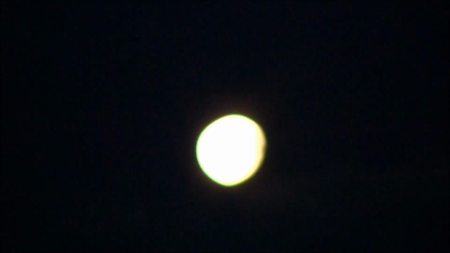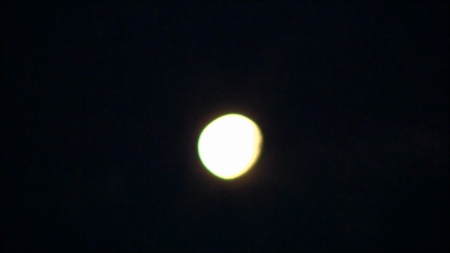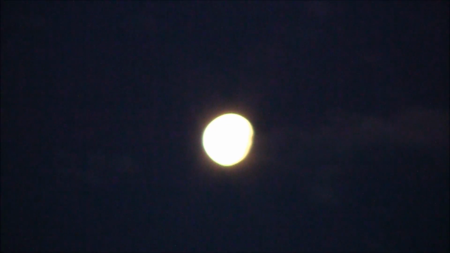I showed it pulse and showed how it uses energy, just like a star. Let's see if it'll do it now. Trying to see if I can still get that line.